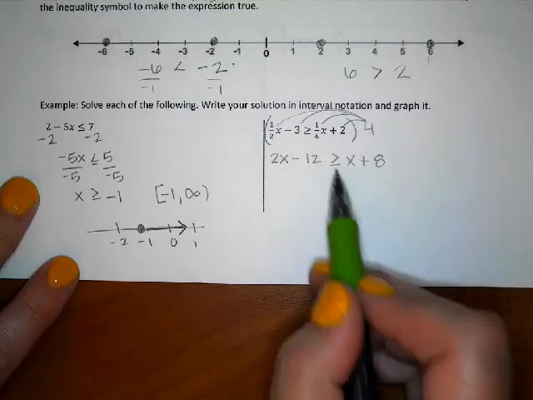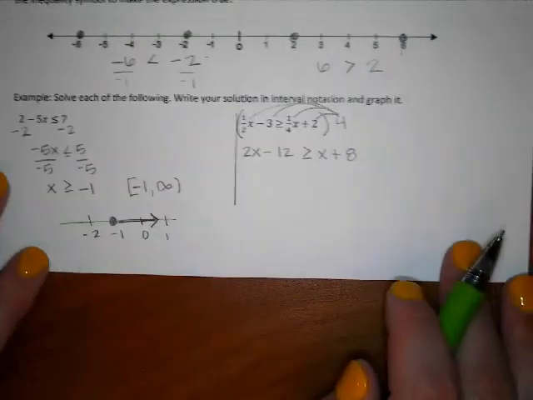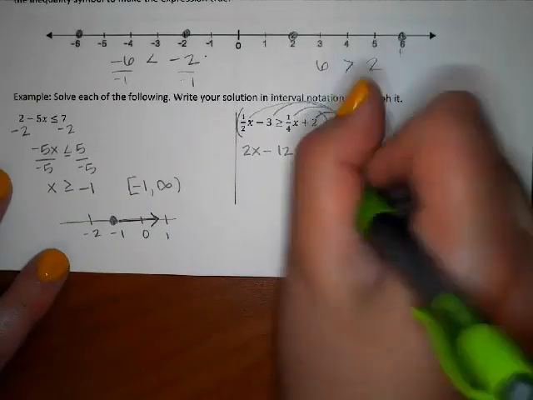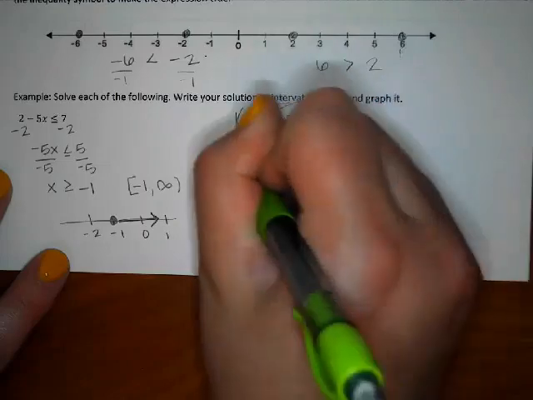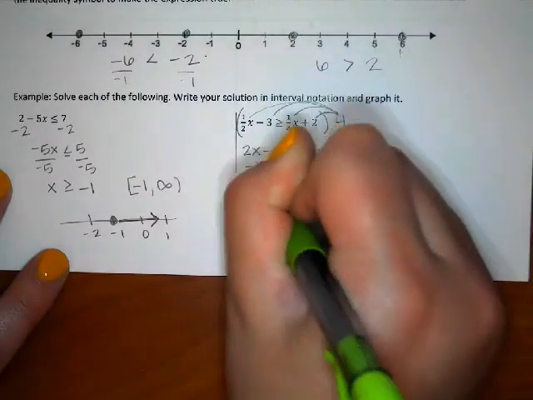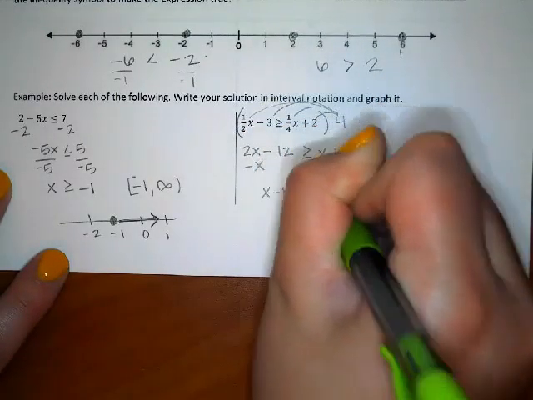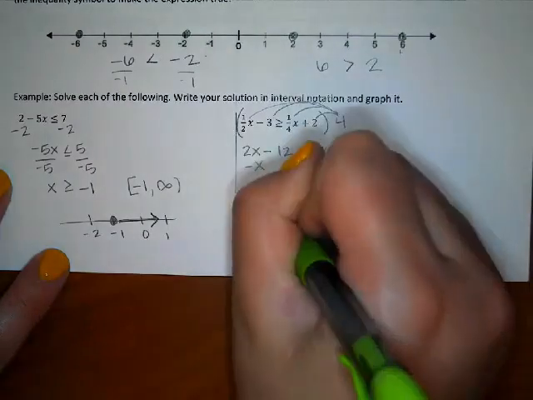So since I was multiplying by a positive, I don't have to worry about flipping my symbol. And now I can go ahead and get the x's to one side and get the numbers to the other side.